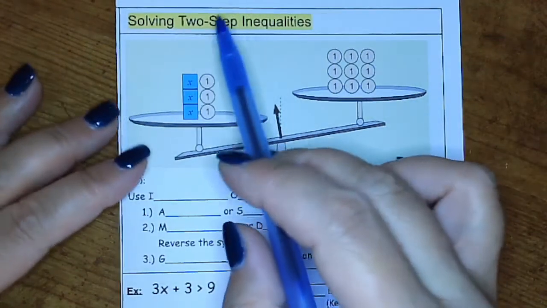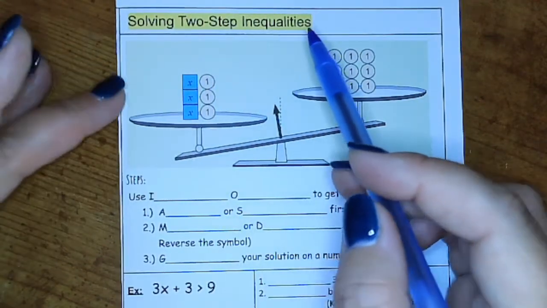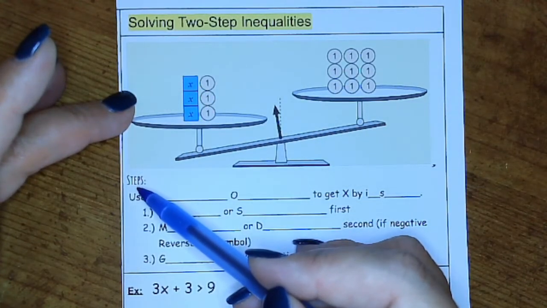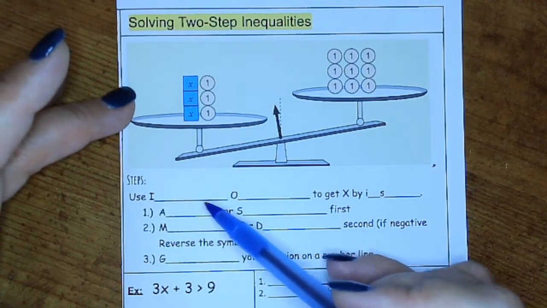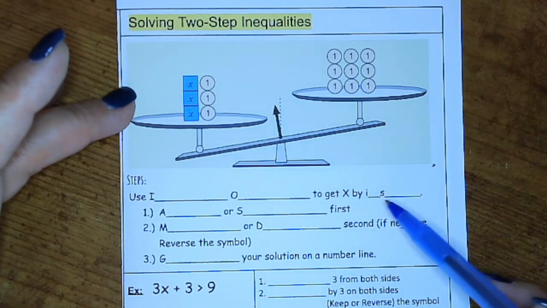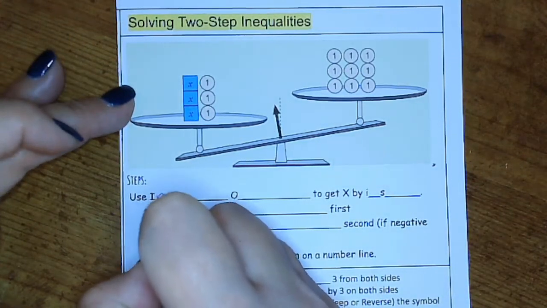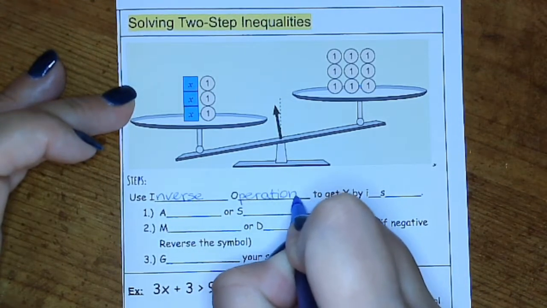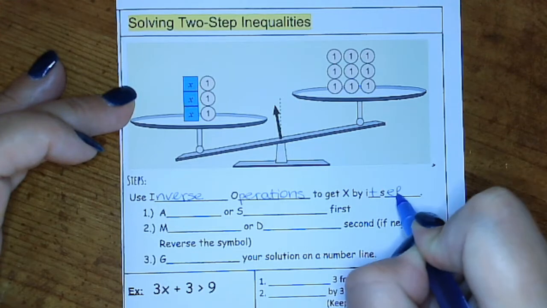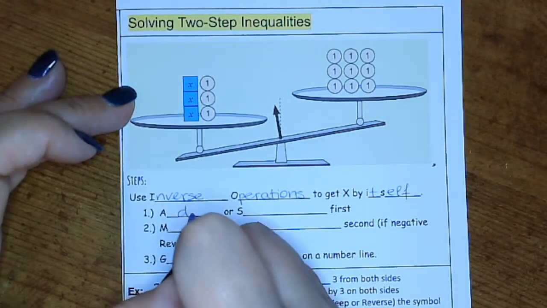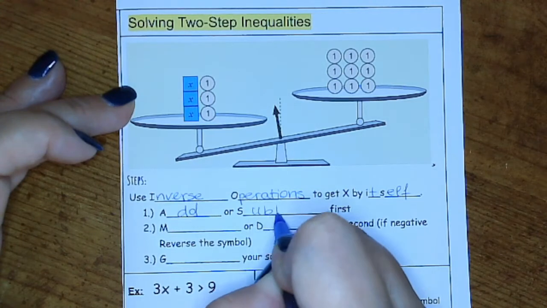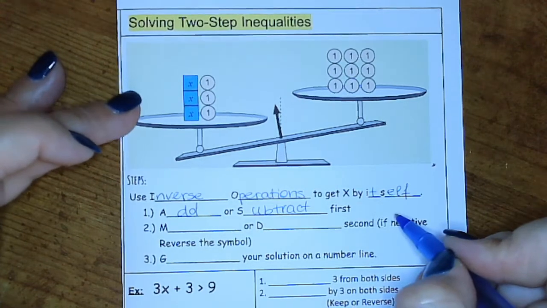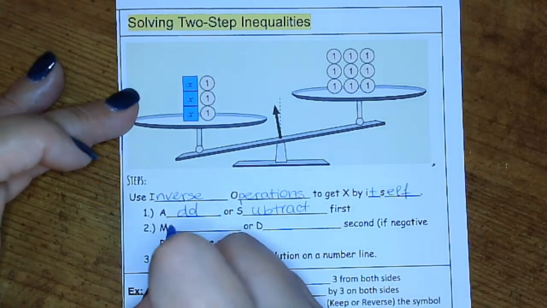In this video, we'll be solving two-step inequalities. So in the inequality, we're going to have to follow the steps. Use inverse operations to get x by itself. Add or subtract first, in order to get rid of the constant. Then multiply or divide.